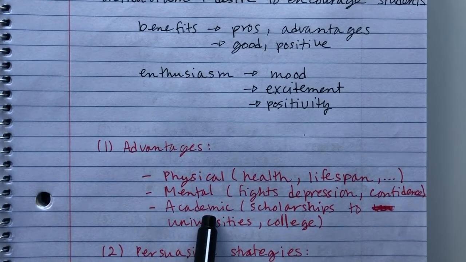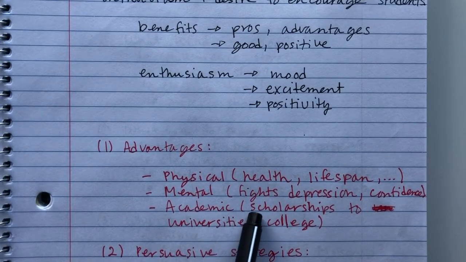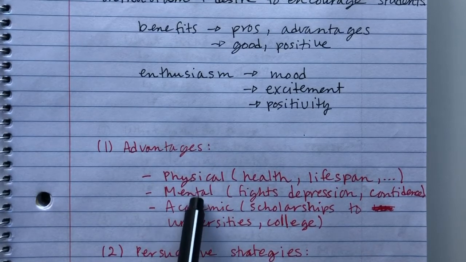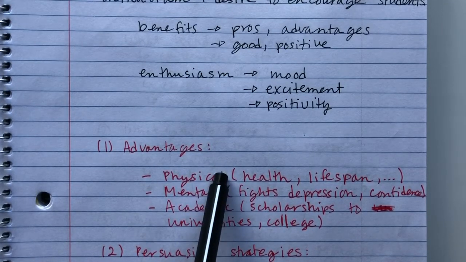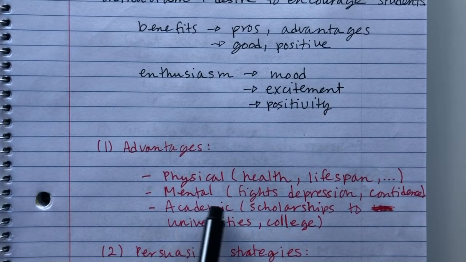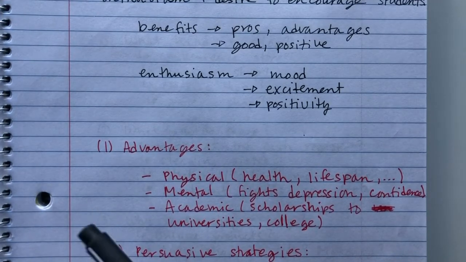And academic benefits target a lot of the people who are not here. So people who are not overweight and who also don't have many mental struggles. So academic may be targeting all those really, in English we say keeners. So keeners, or people who love to do well academically.